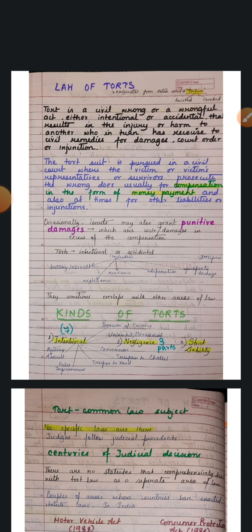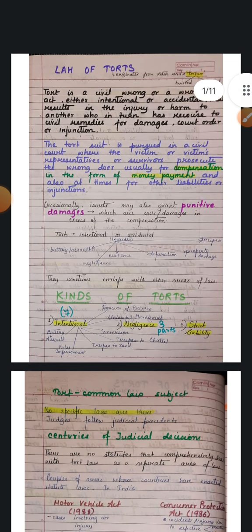A tort is a civil wrong or a wrongful act, either intentional or accidental, and it results in injury or harm to another person, who in turn has recourse to civil remedies. The language is pretty much clear here. The tort suit is pursued in a civil court where the victim or victim's representatives prosecute the wrongdoer for compensation in the form of money payment, a very important thing.